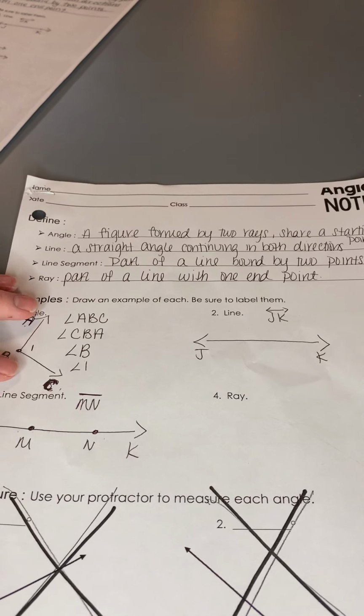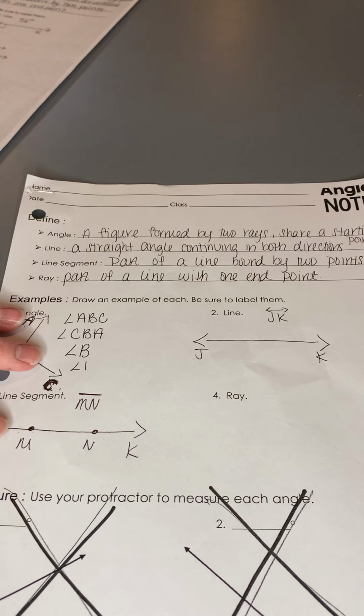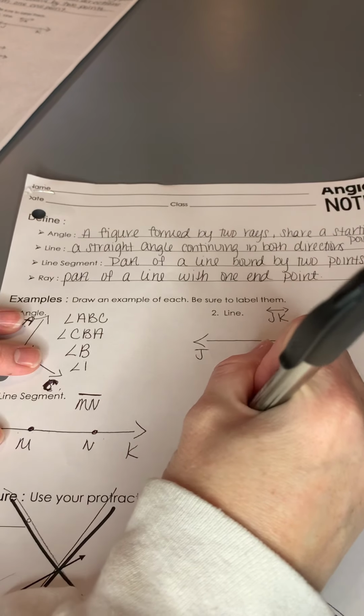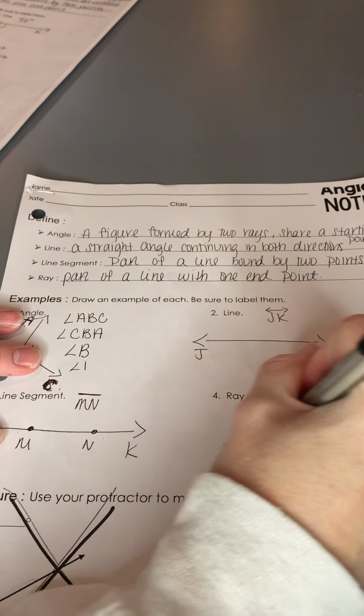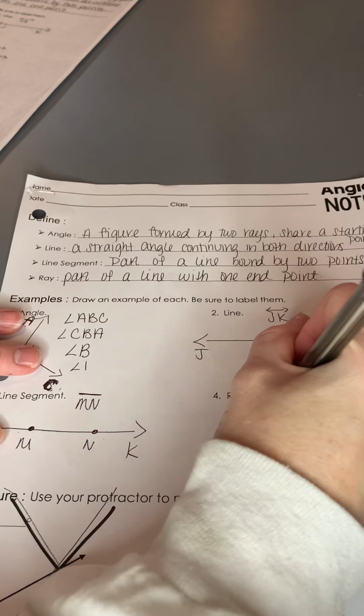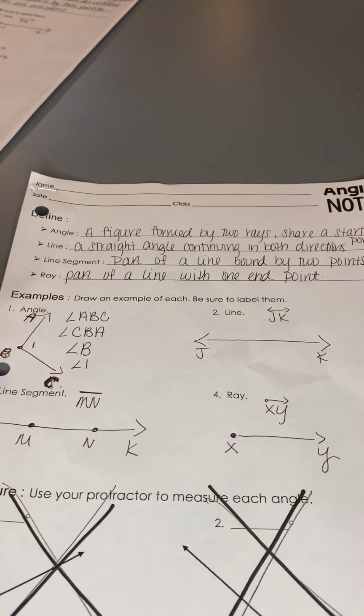So it stops on one part, keeps going the other direction. So we have a starting point, and then it keeps going towards Y. So that's how you write it also. You have X, Y, and you draw it with an arrow only on one part of it.